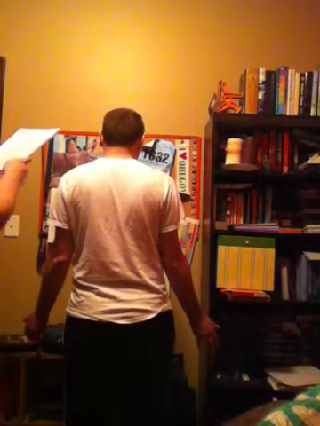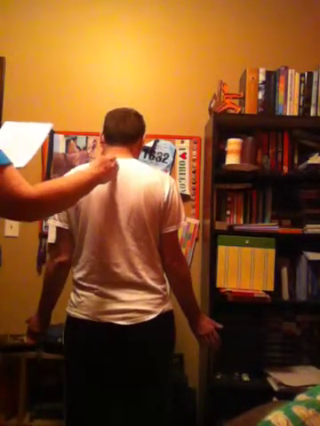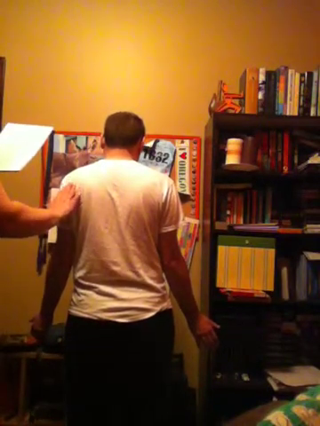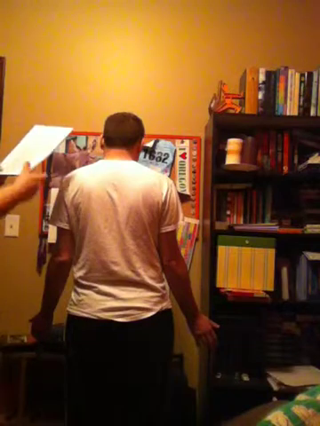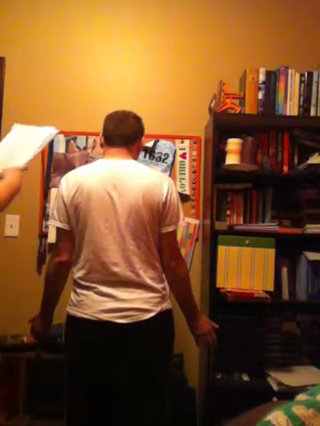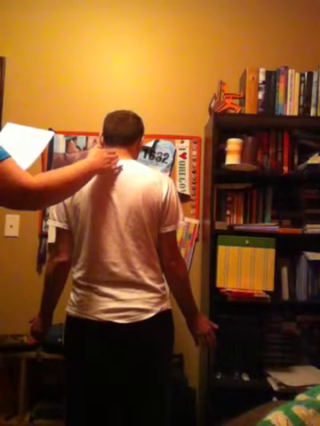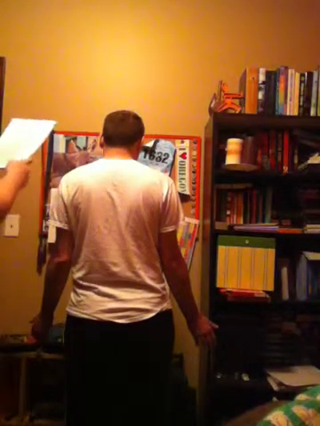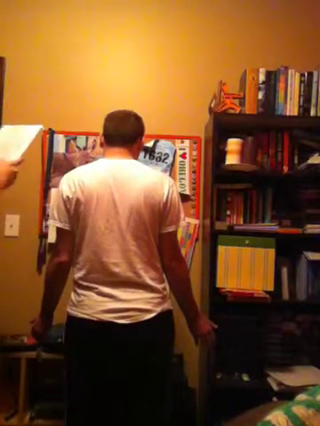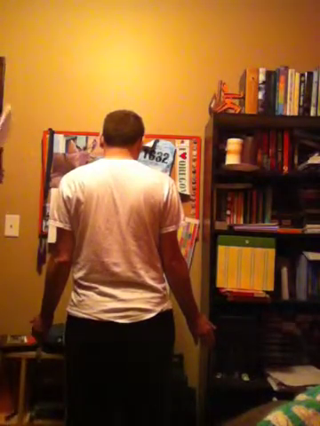We have the rhomboid major and minor, which connect from our thoracic vertebrae to the scapula, and that's extension when our body is standing straight. We have the levator scapulae, which connects from the cervical vertebrae to the scapula, and the supraspinatus and the infraspinatus, which run across the back of our scapula here. Next will be the foot muscles.